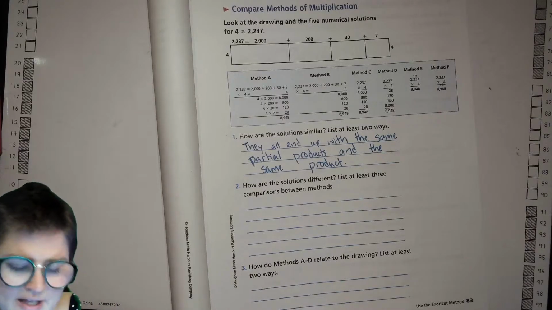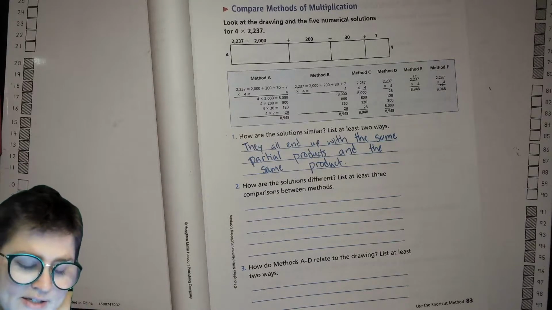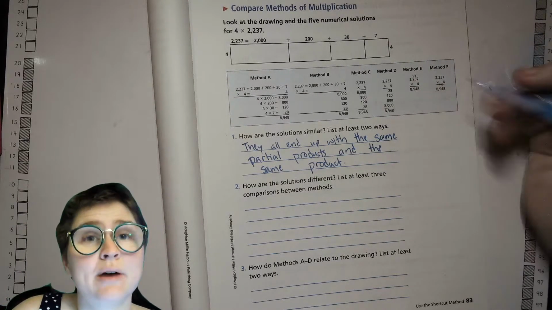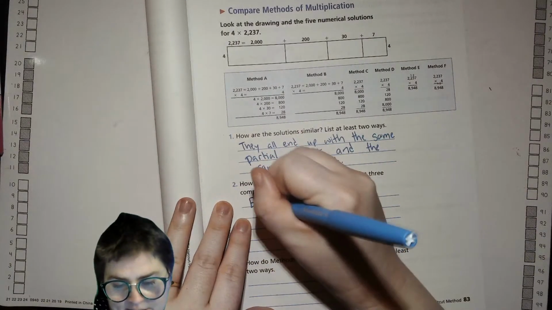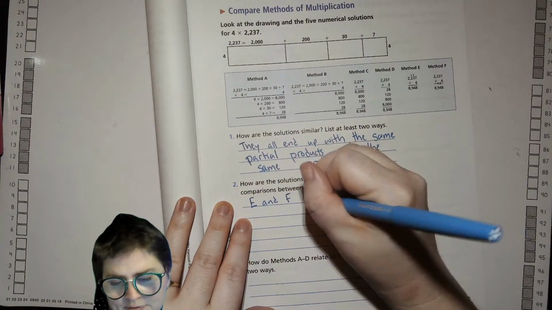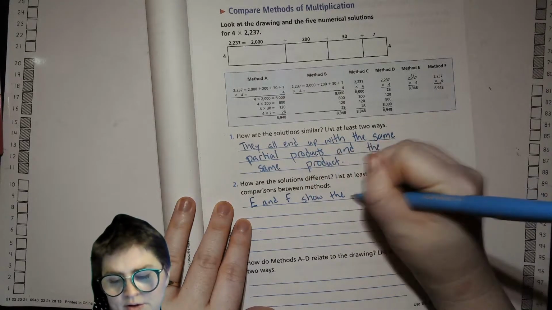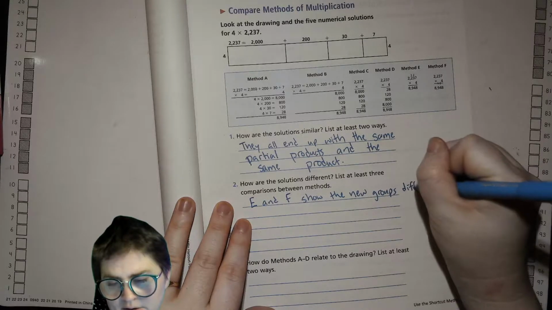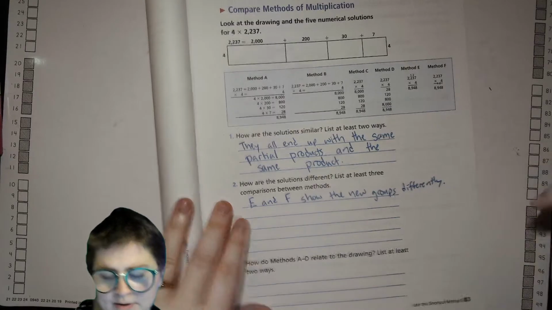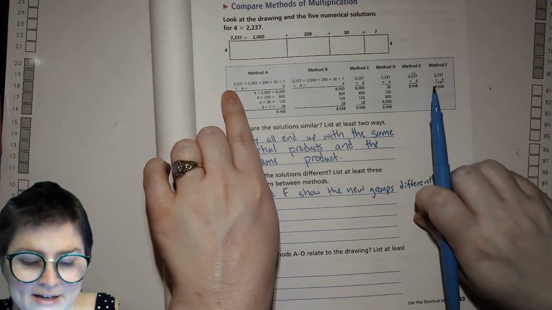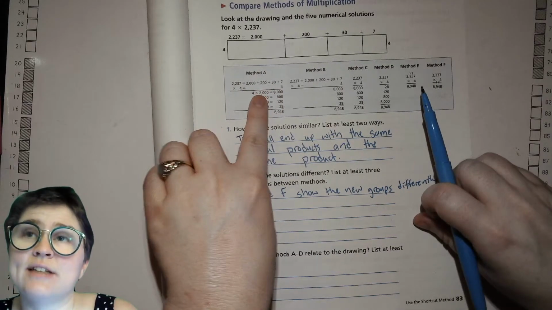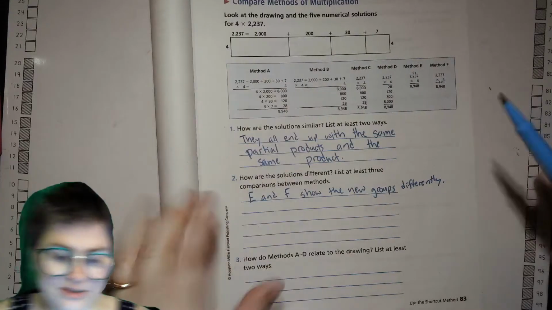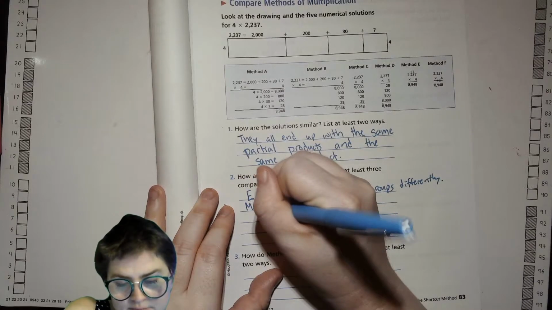Okay. How are they different? 3 differences. So E and F show the new groups in above or below. So E and F show the new groups differently. Method A wrote out each step, which is more writing than B, than really the rest of them.